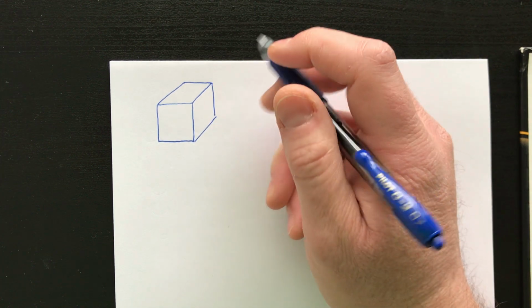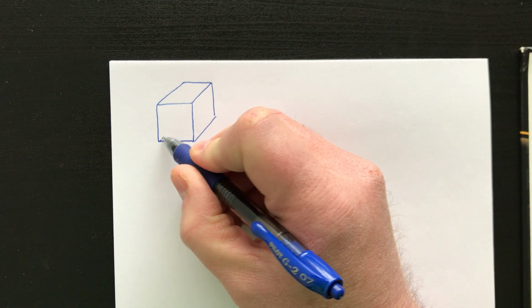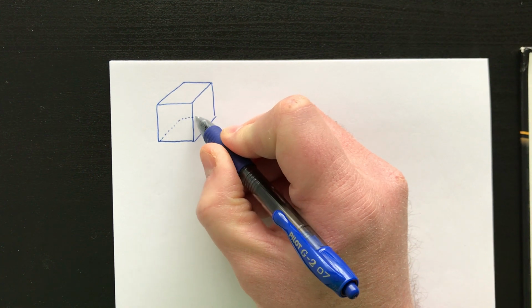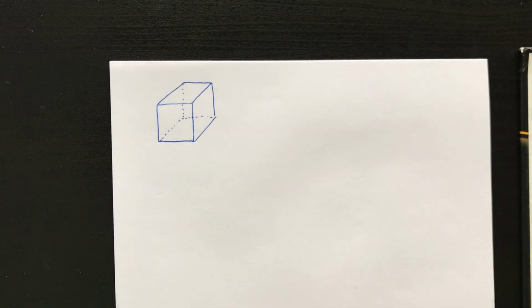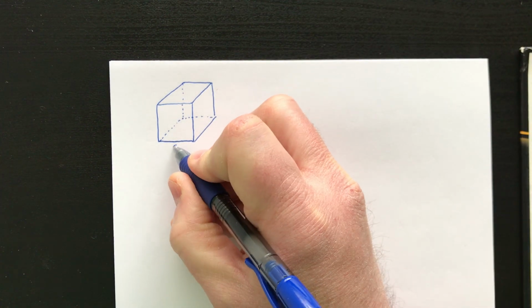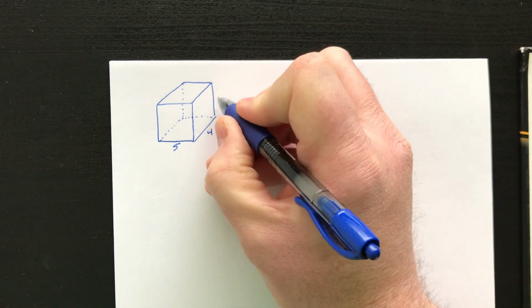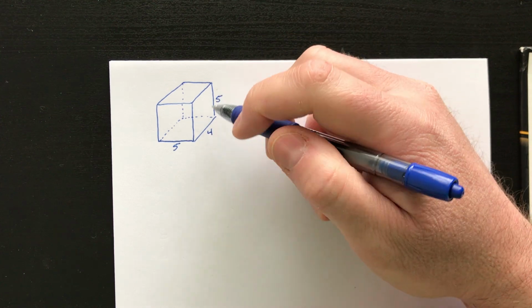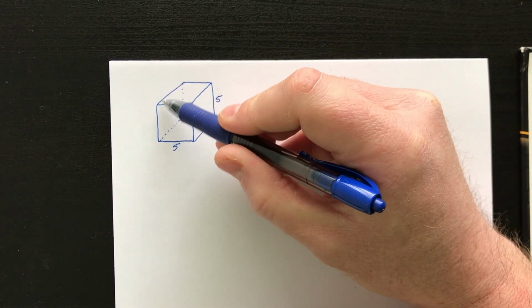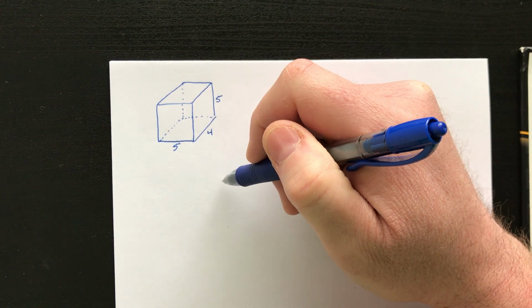Actually, is it? No, it isn't. It's a rectangular prism. And I know it's a rectangle because they say this is 5, this is 4, and this is 5 over here. So in this example, our bases are the top and the bottom. Those are our bases. They're rectangles.